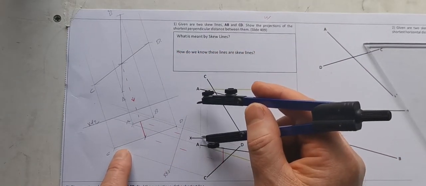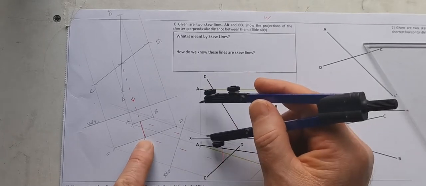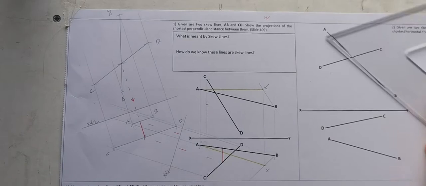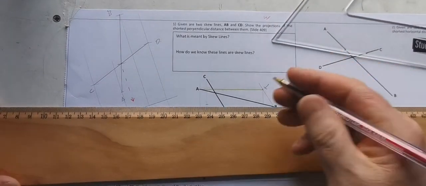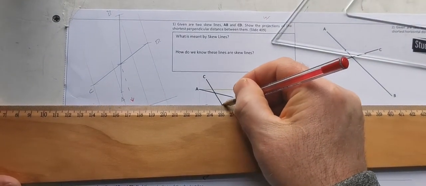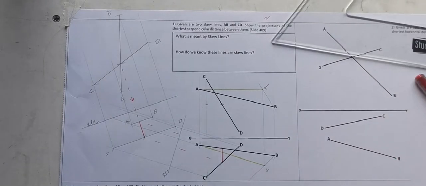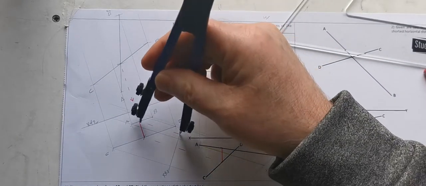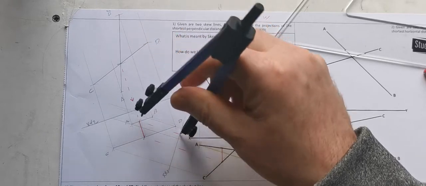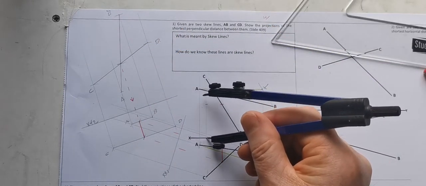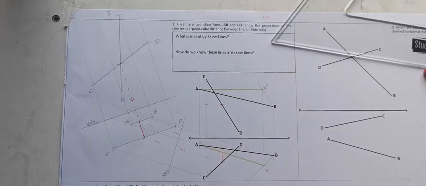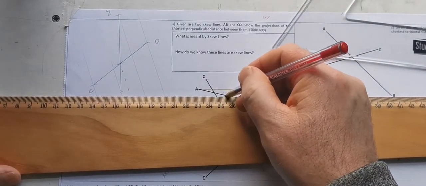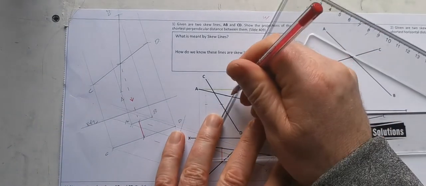So I know that it's this height on CD. So I'm just going to mark that up there and go across. So it's that height on CD, and it is at this height on AB, and just step that up there. So it's at that height on AB. So this here.